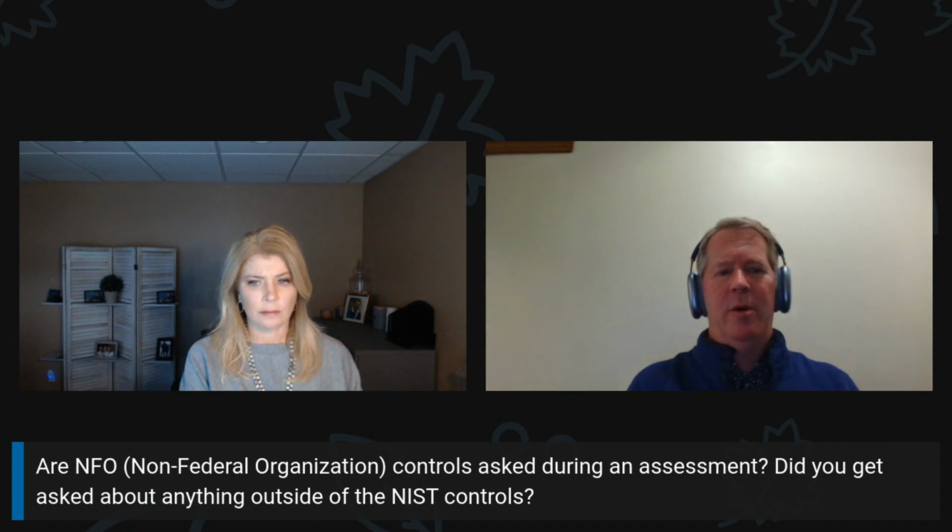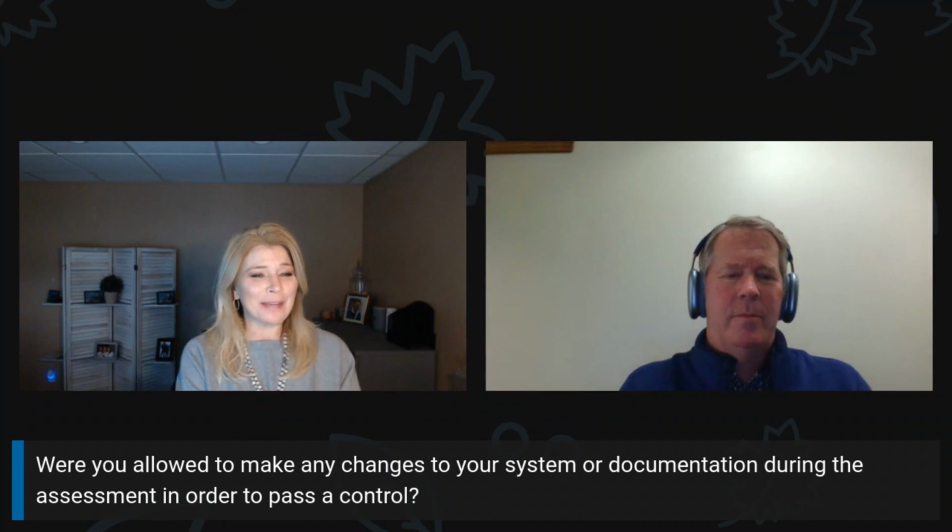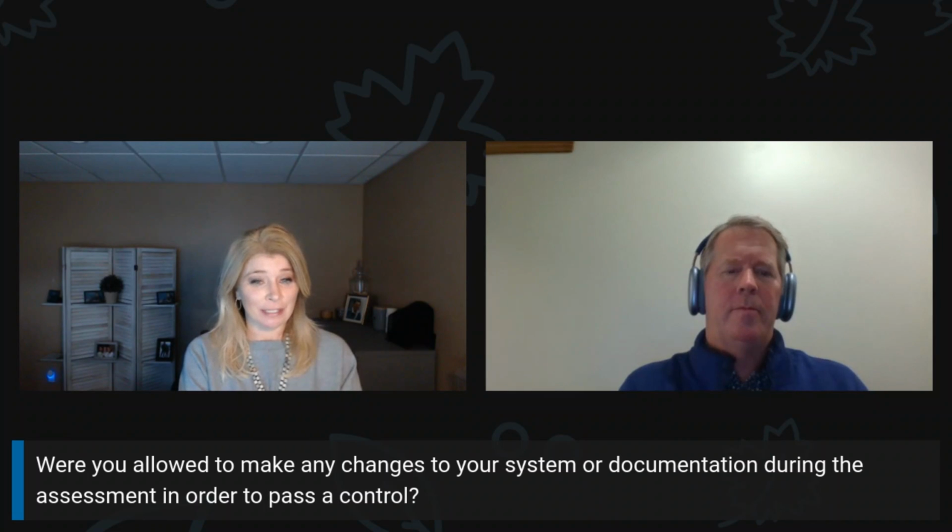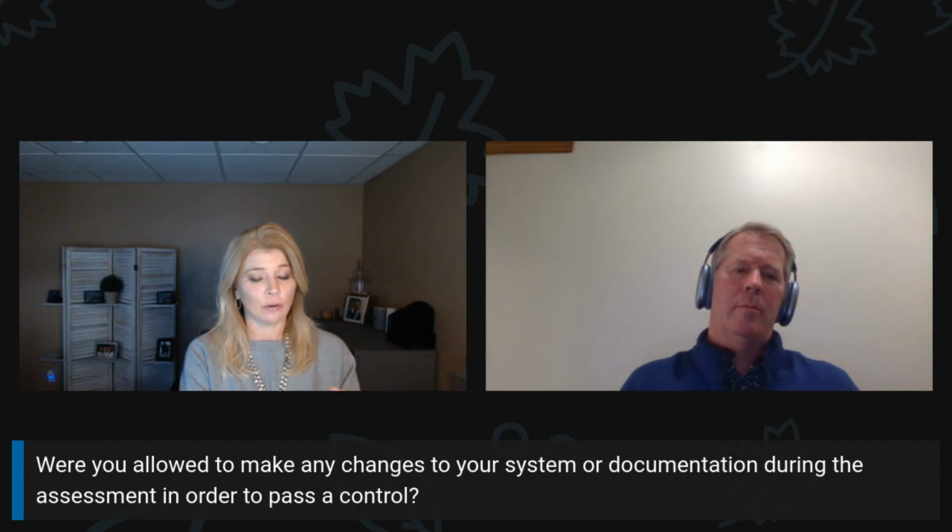It's a little hard to know where they're going to go, so it is worthwhile to understand the NFO controls and what's there. But it doesn't mean that you have to knock yourself out and get into the details of having a full written explanation for each one of those. Okay, that's good to know because there's enough other stuff to worry about. All right, so were you allowed to make any changes to your system or documentation during the assessment in order to pass a control?